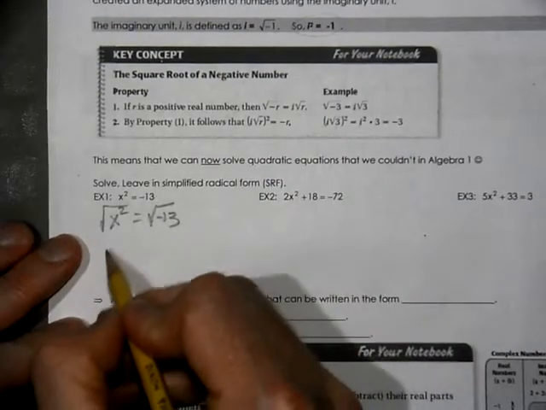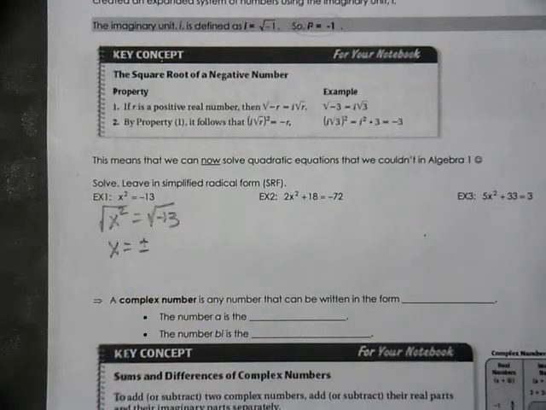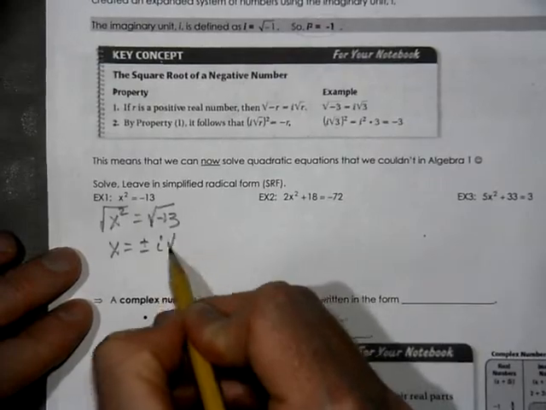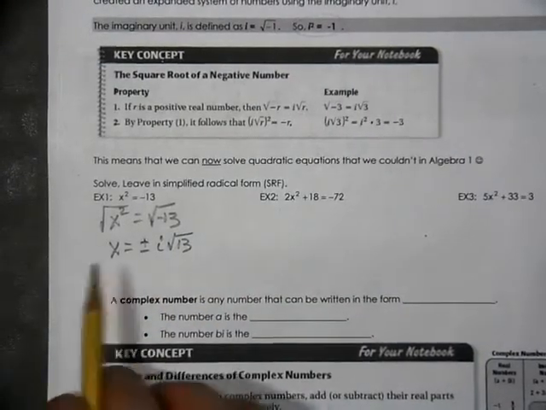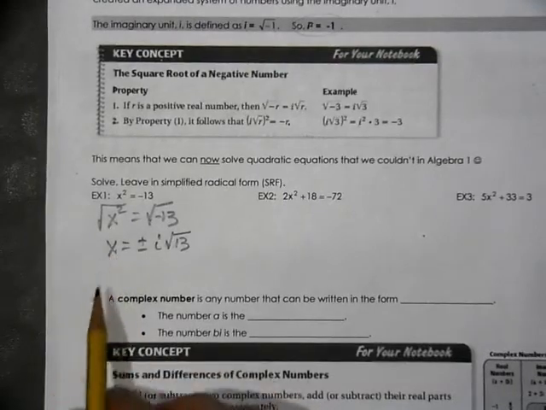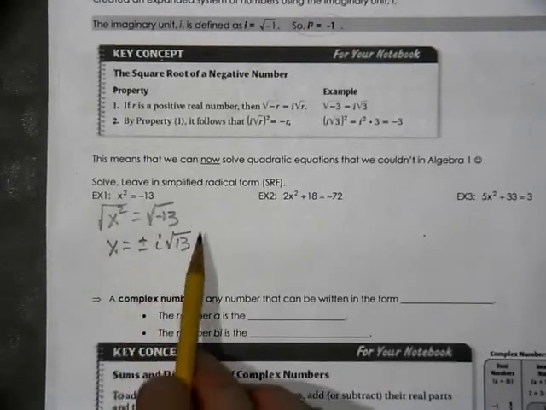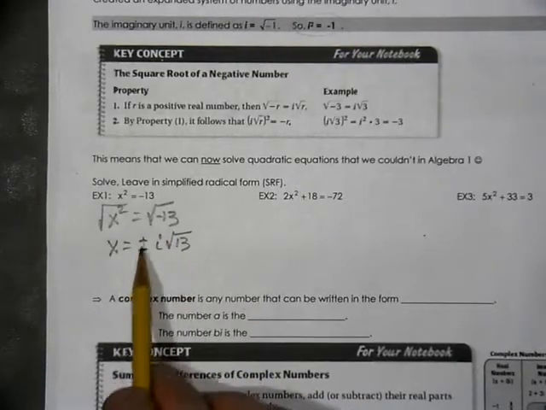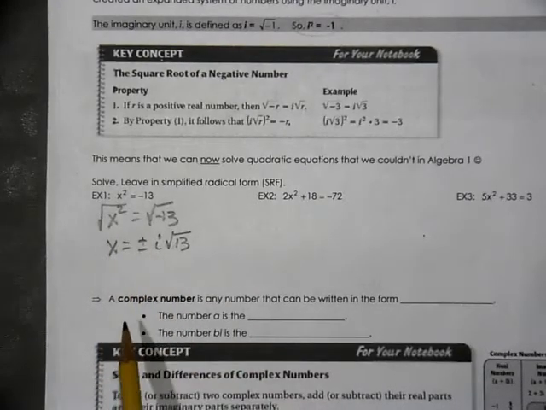But now, when we take the square root of both sides, we still get plus or minus, and we're going to get this i square root 13 as our solution for x. When you take the square root of a negative number, we no longer have the negative floating around. We say i square root of 13. We use the plus or minus now because we're taking the square root of both sides.